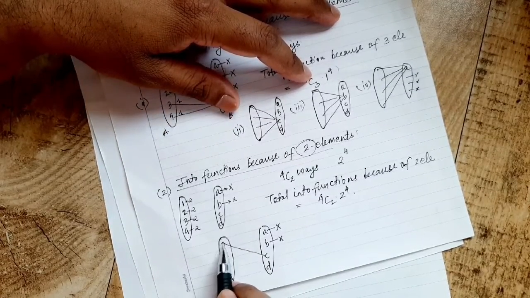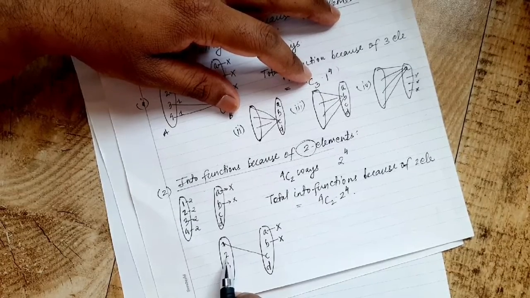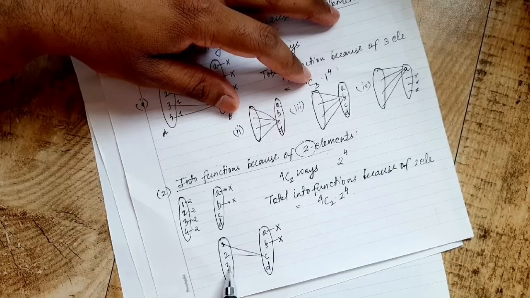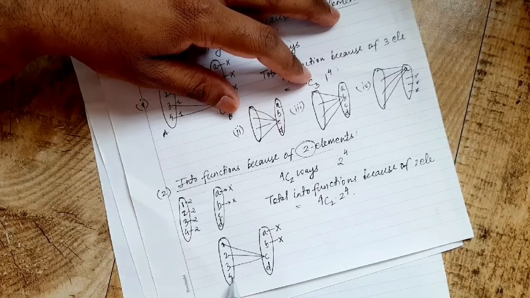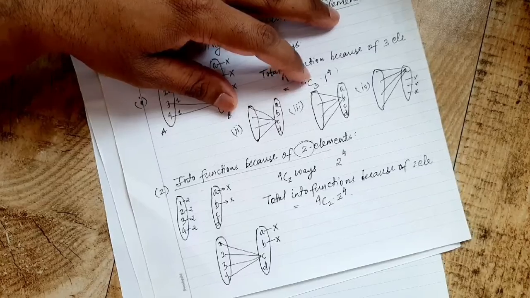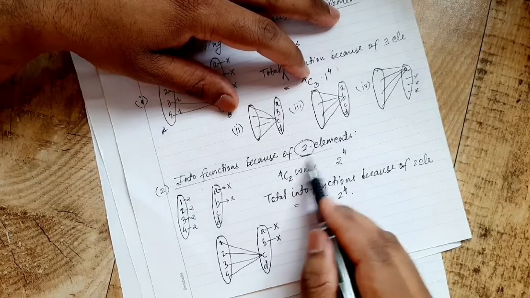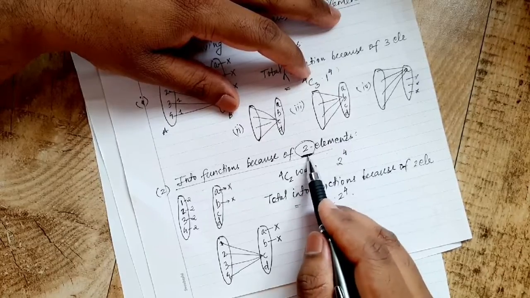Okay, so this is done. Come to the mapping of 2. Again, 2 has two choices and I decide to map this with C. 3, again I'm going to map with C. 4, again it has two choices but I have decided to map with C. So this case, we are taking in this because of two elements.